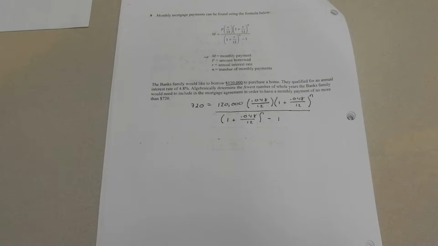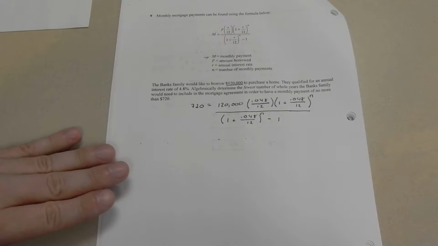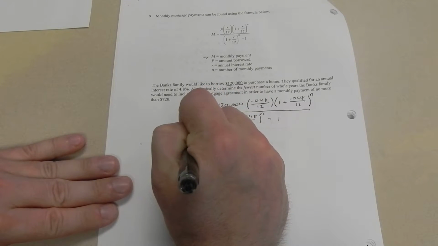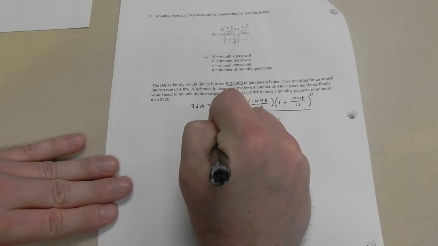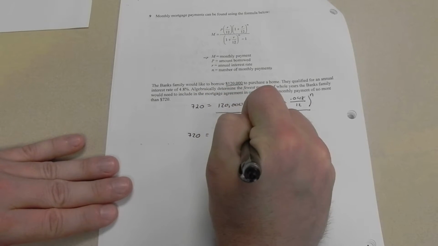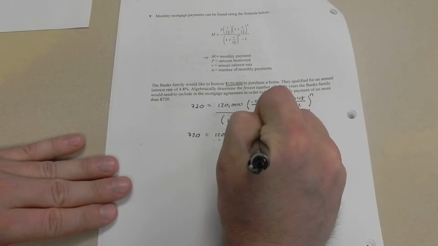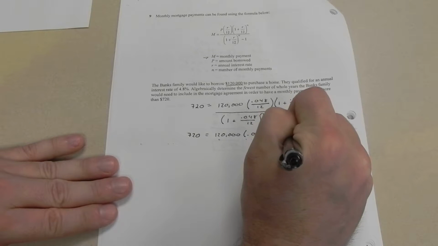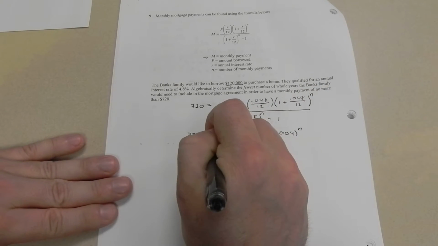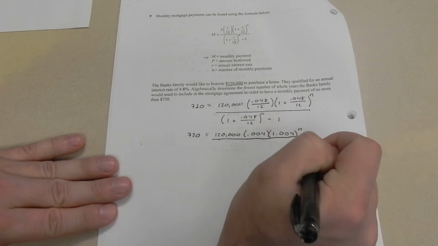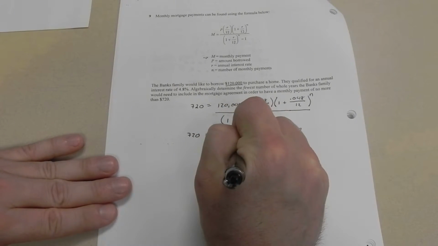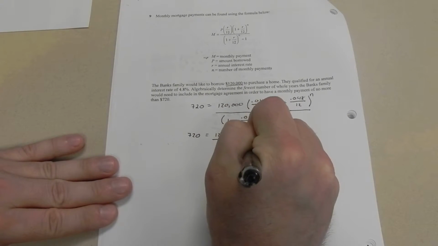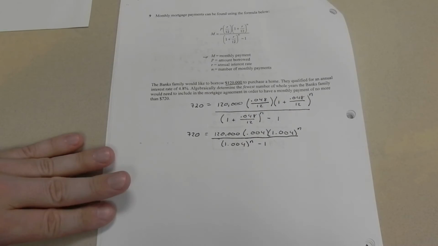Alright, what can I simplify to make this look a little bit easier? 0.048 is divisible by 12, so I could do that step. 720 will equal 120,000 times 0.004 times 1.004 to the power of n over 1.004 to the power of n minus 1.